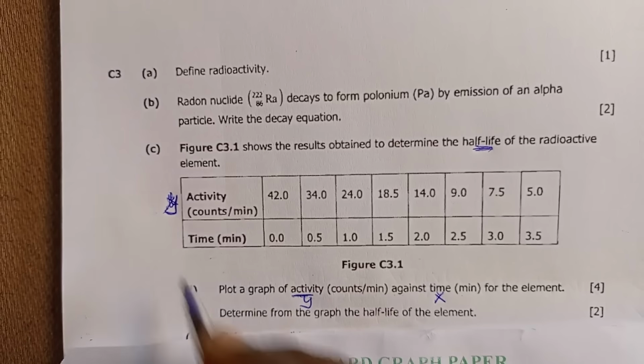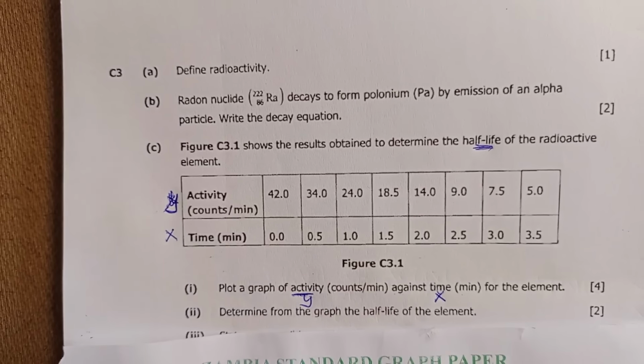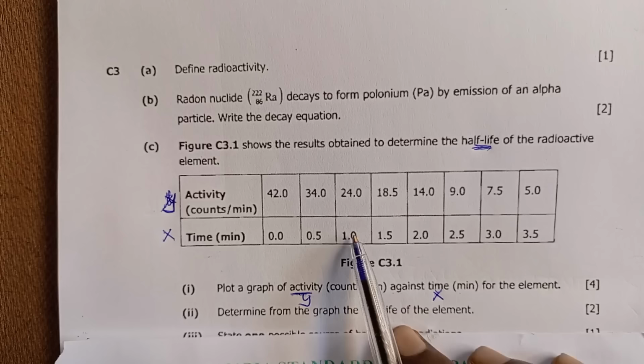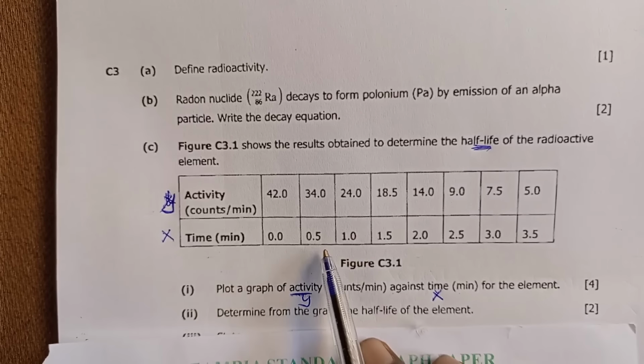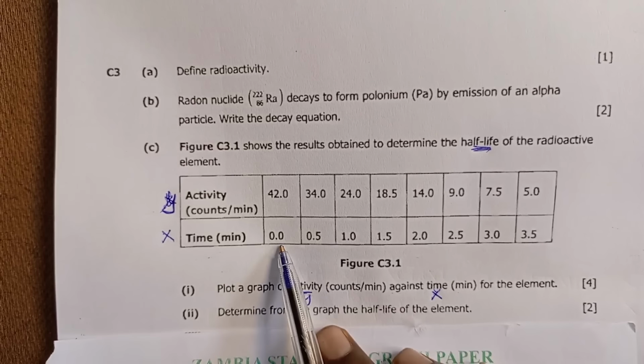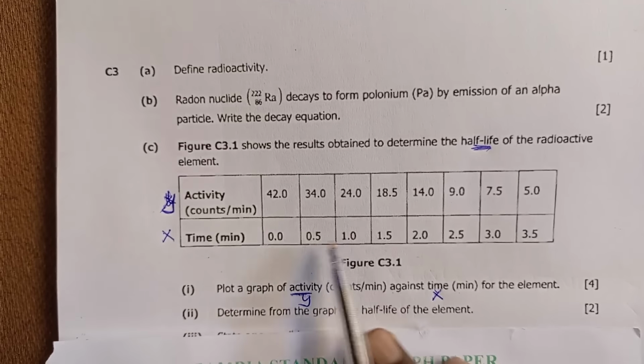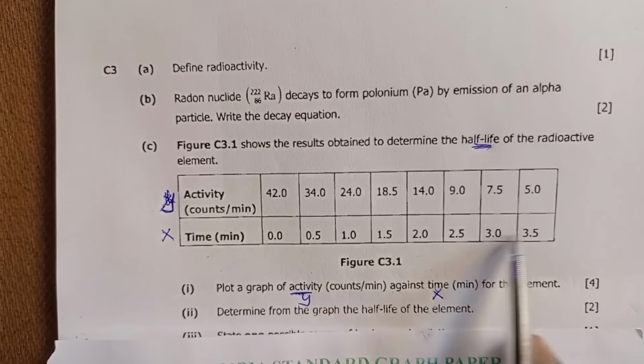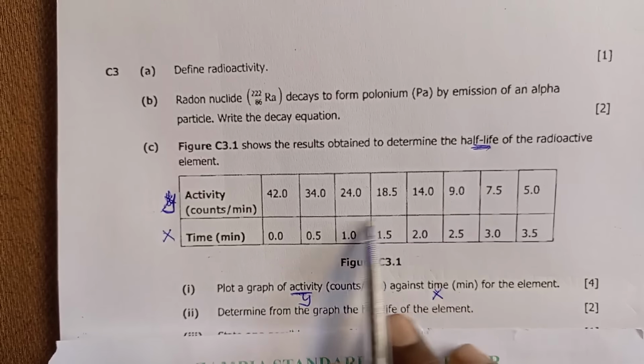That one on top is the y-axis, and this one down is the x-axis. So you check. This is the x-axis: 0, 0.5, 1, 1.5, 2, 2.5, 3, 3.5. Have you seen how they are moving?